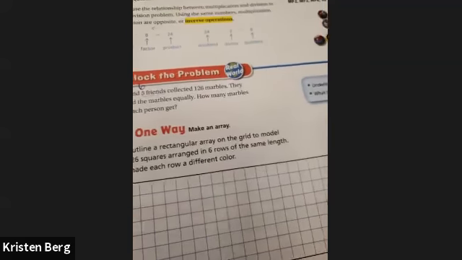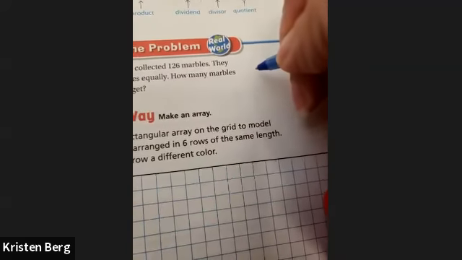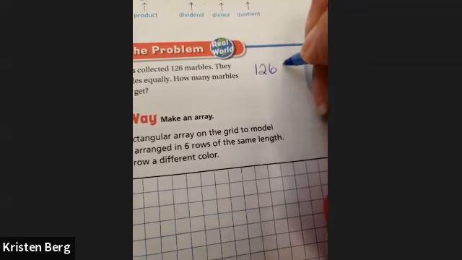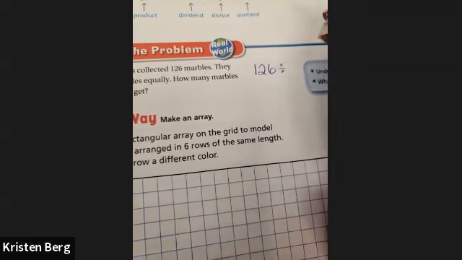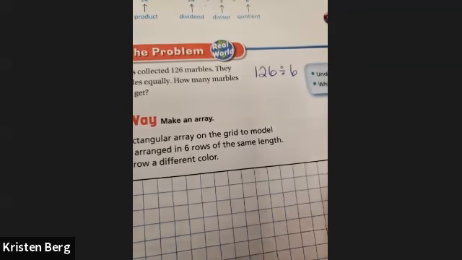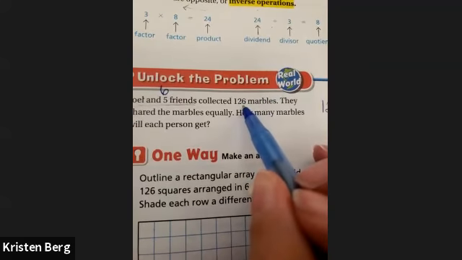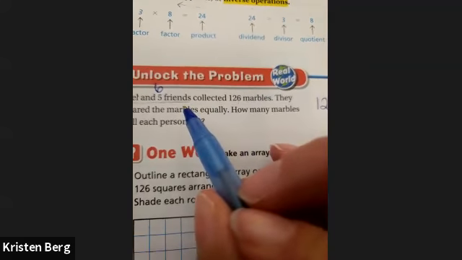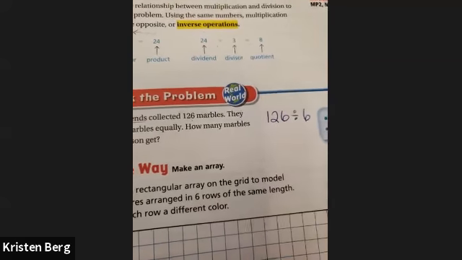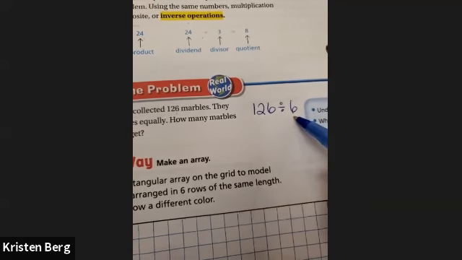And this is nice as well. We know that we are going to be taking 126 and dividing it by 6 people. So our dividend here is 126. That's how many marbles we have. And then we have to divide it by its divisor, which is 6, because it's amongst 6 people.